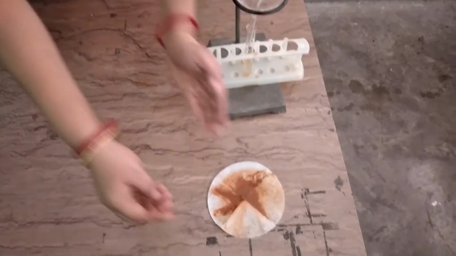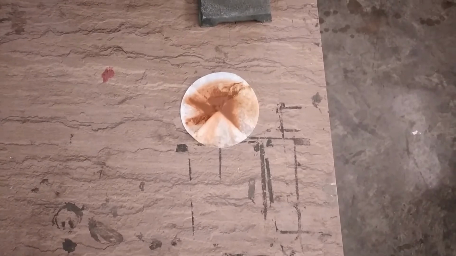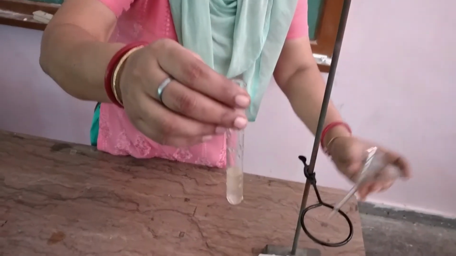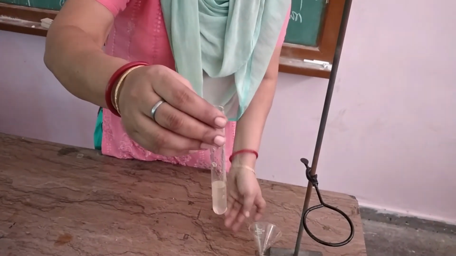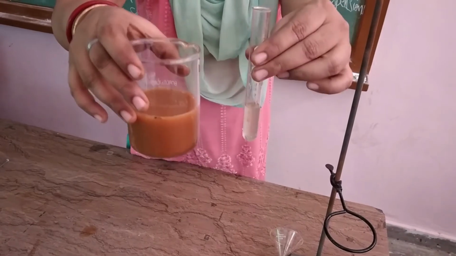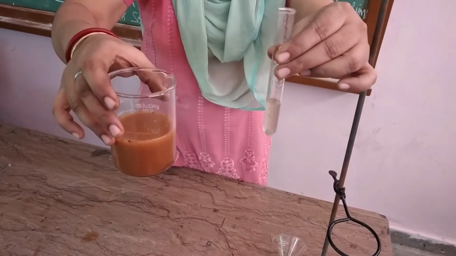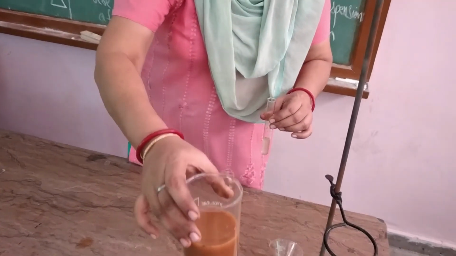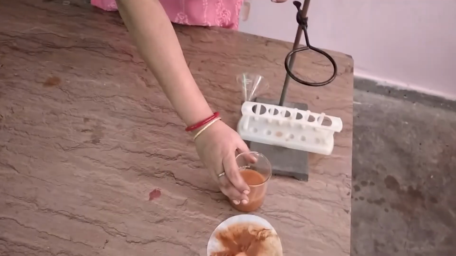Just have a look. And you can also check the water. It is clear. When we compare the solution here, it is clearer than this. So we can say that the soil forms a suspension in water. So this is one.